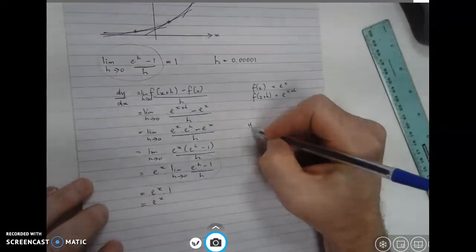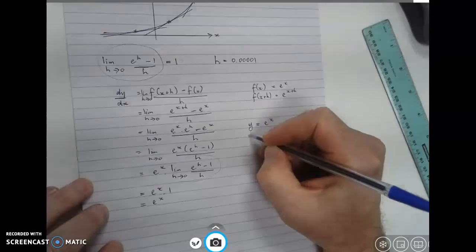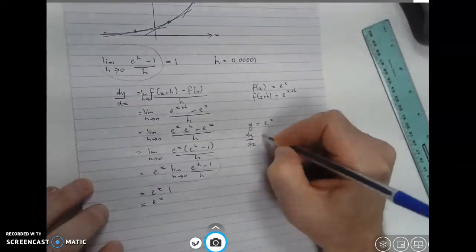So in summary, if we know that y equals e to the x, then we can show that dy/dx also equals e to the x.